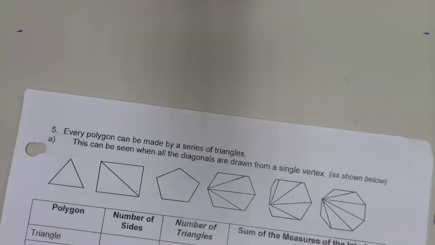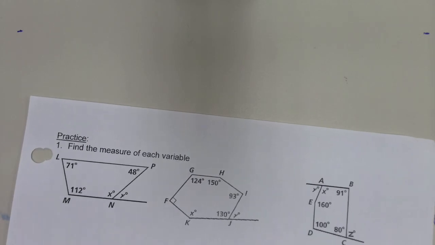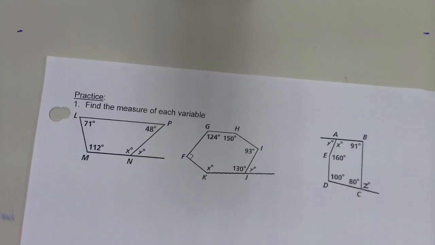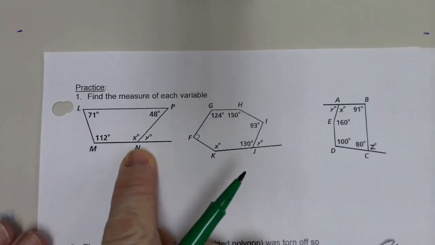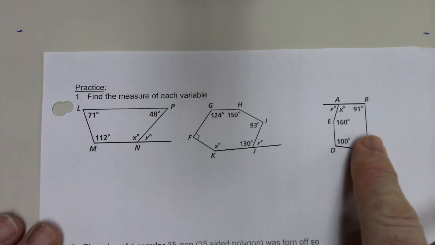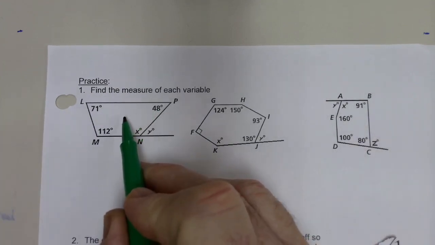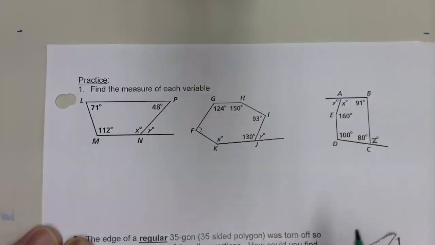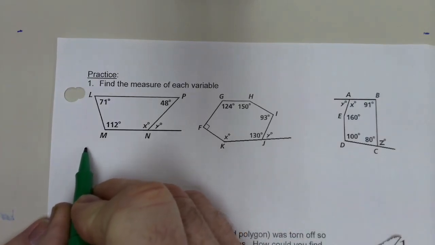Let's take a look at another type of problem that's involved with these, and that's when we're given several angles and we need to find the missing angles. Okay? We did some of these with triangles, but this time we have polygons that we're going to have to calculate the sum of the interior angles first before we do the little manipulation we did for our triangle. So again, let's take a look at our interior angles here.